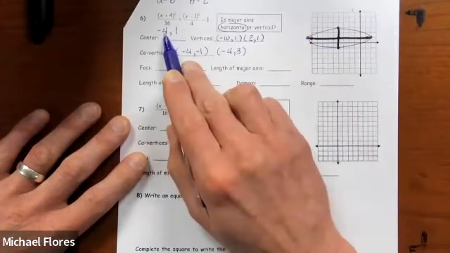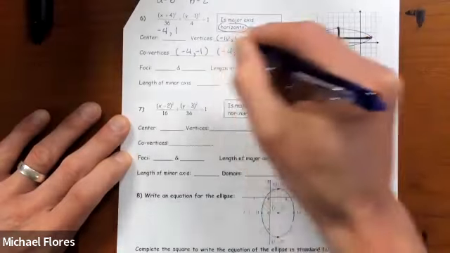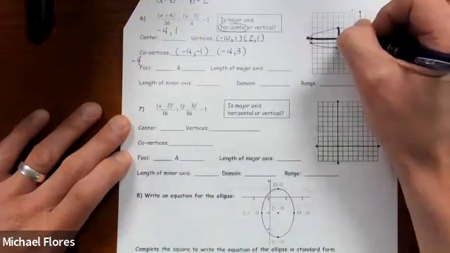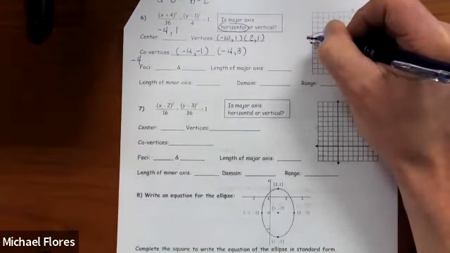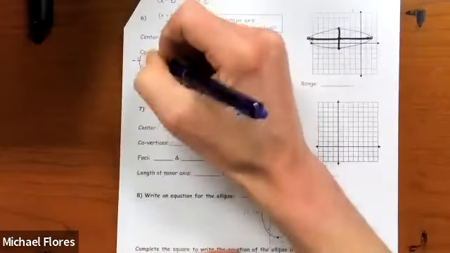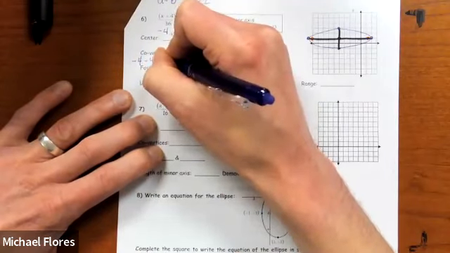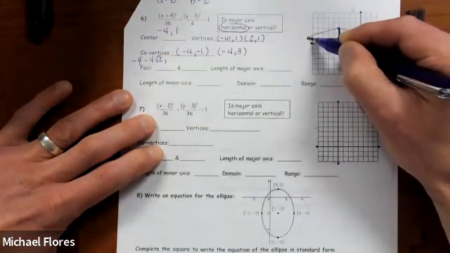The x value of our center is -4. So we're going to have to start at -4, and then go left 4 root 2 spaces. So the way that you write that is -4 minus 4 root 2, and then comma 1.